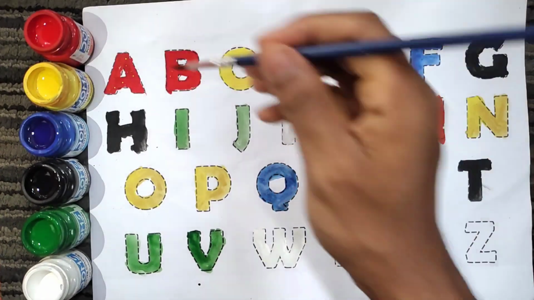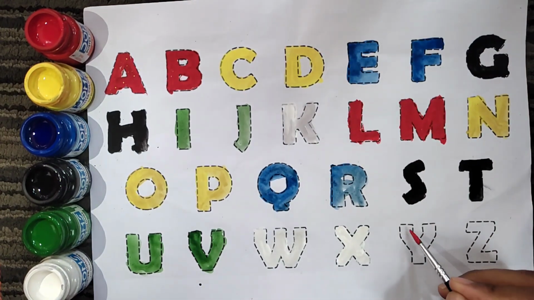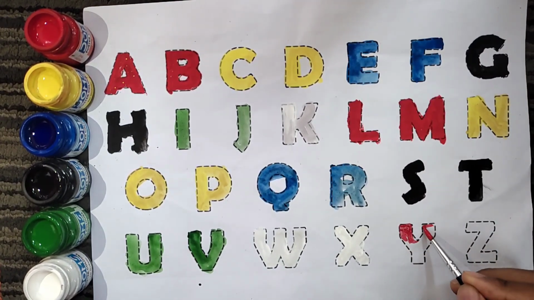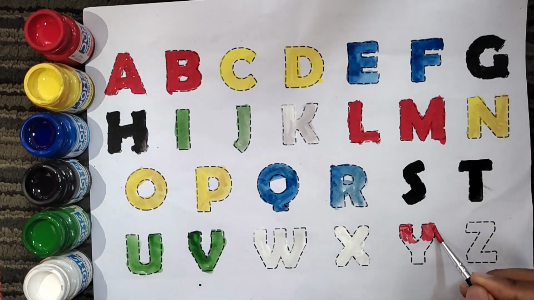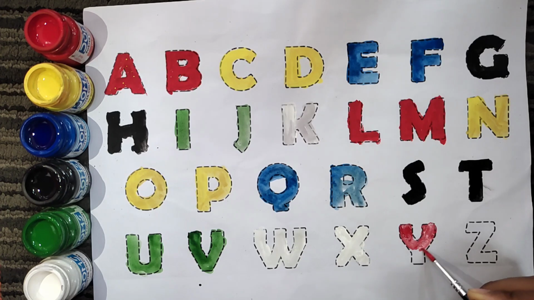Kids, now we are using red color again. Now we are coloring Y. Y for yolk.